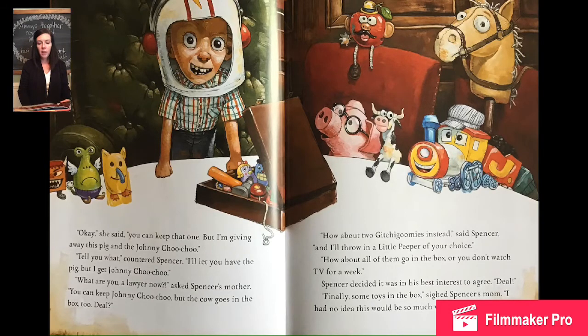Deal? How about 2 Gitchy Goomies instead, said Spencer, and I'll throw in a little peeper of your choice. How about all of them go in the box or you don't watch TV for a week? Spencer decided it was in his best interest to agree. Deal. Finally, some toys in the box, sighed Spencer's mom. I had no idea this would be so much work.